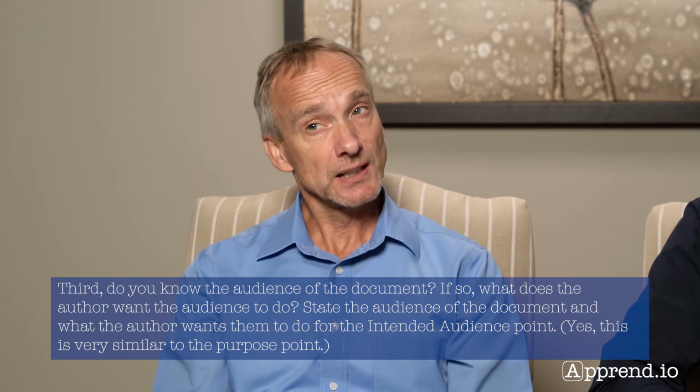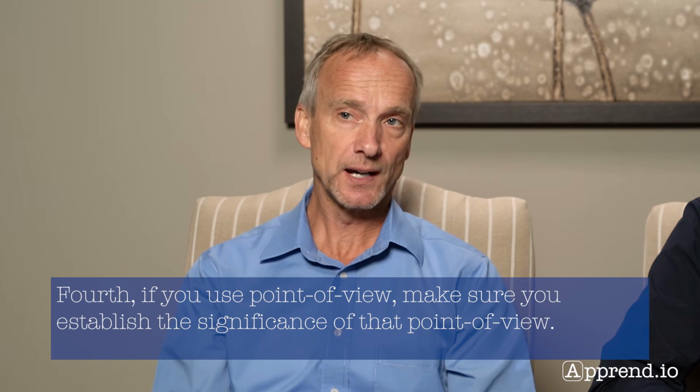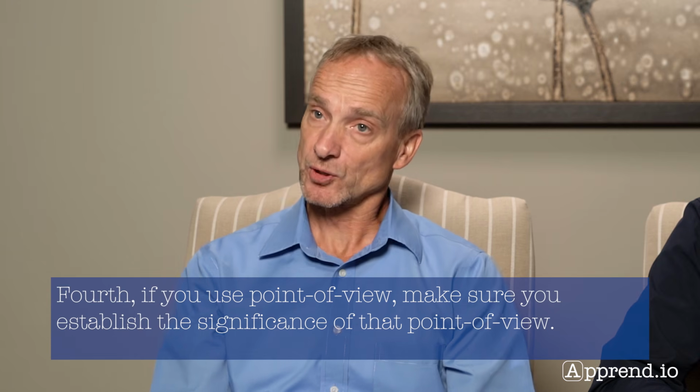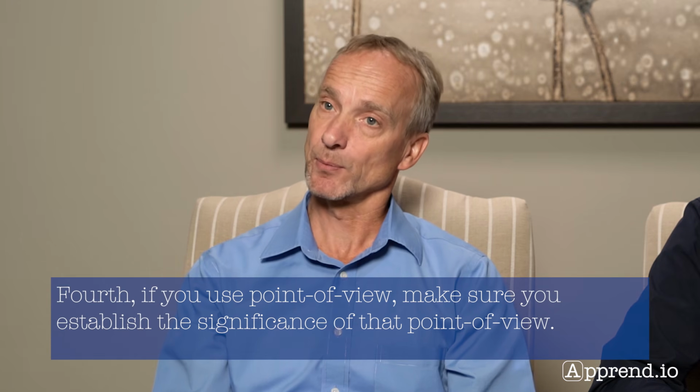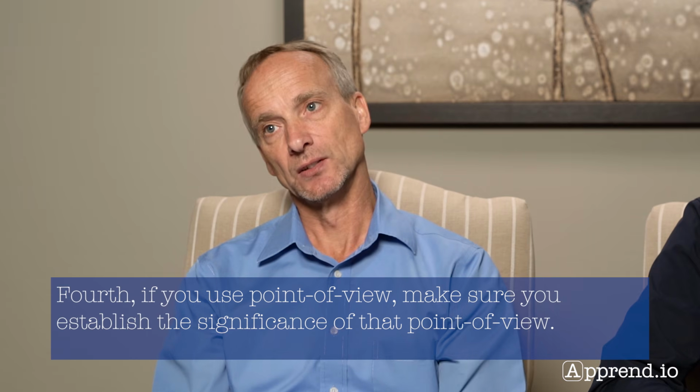The last but not least, the point of view tends to be the hardest because they tend not to establish the significance of that point of view. They tend to identify the group accurately, but they don't do anything with it. And that's why students most commonly find this the most difficult. So if they have the group that the perspective of the document is in fact representing, they need to explain why that opinion is significant.